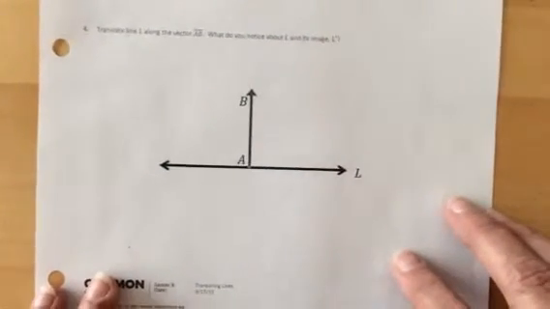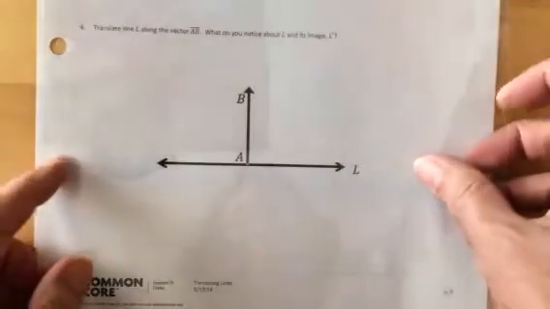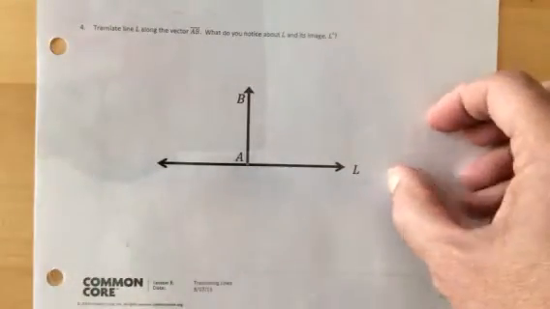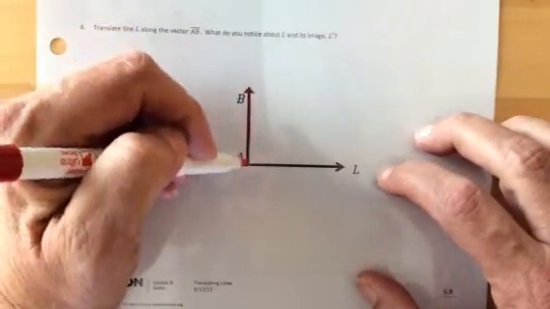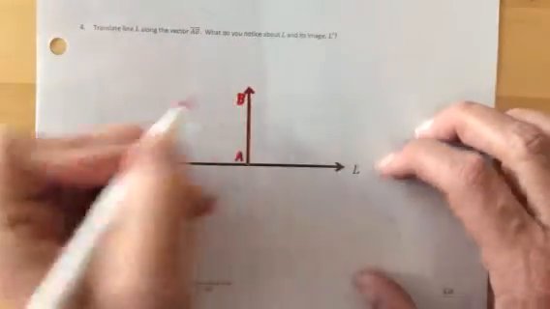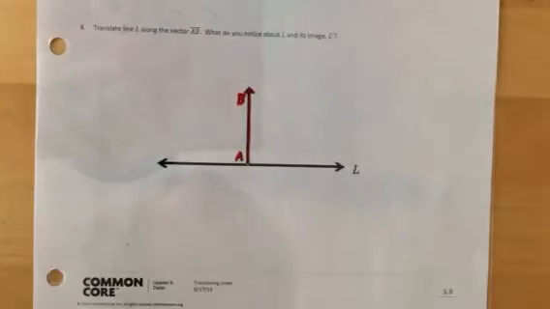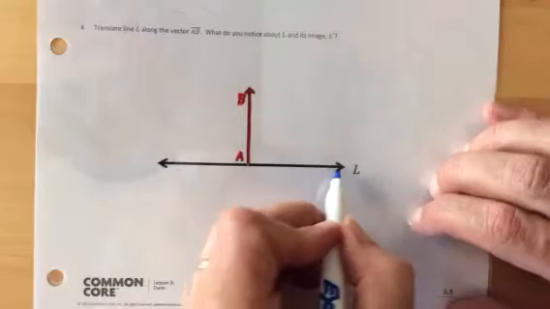Okay, so let's look at exercise 4. Exercise 4 asks me to translate line L along vector AB. So here's my vector, vector AB right here. And so in this case, AB isn't part of the line, and it also isn't parallel to the line.